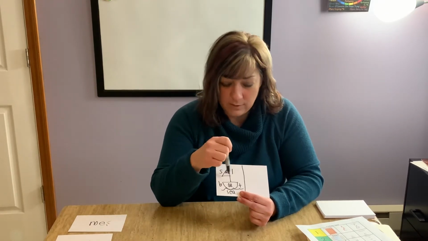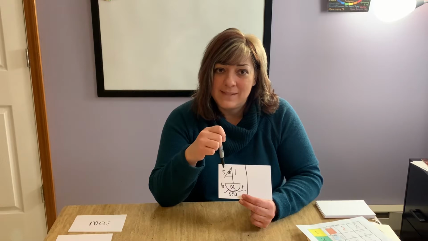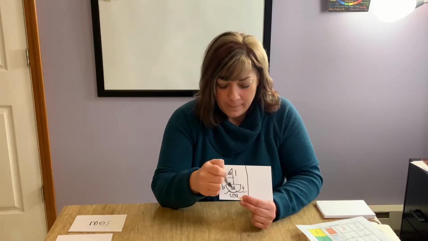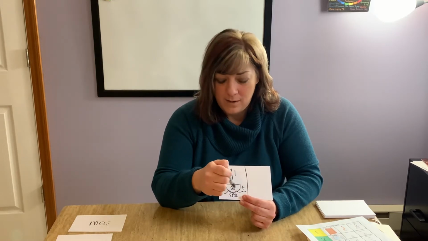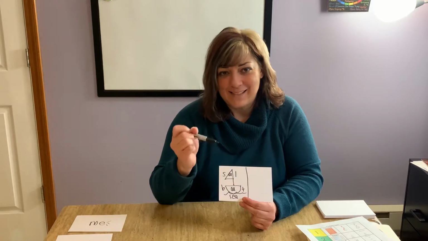Examples of those letters would be the AI, the OA, and the EA. So in those words, you don't hear the I, the A is doing all of the talking. You don't hear the A, the O says its name. And you don't hear the A, and the E says its name.